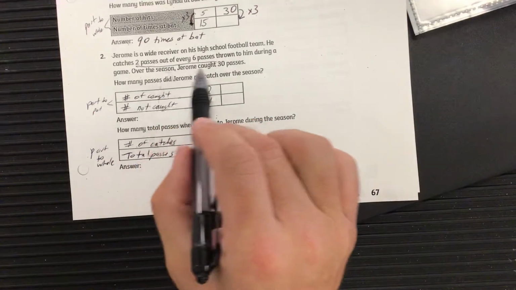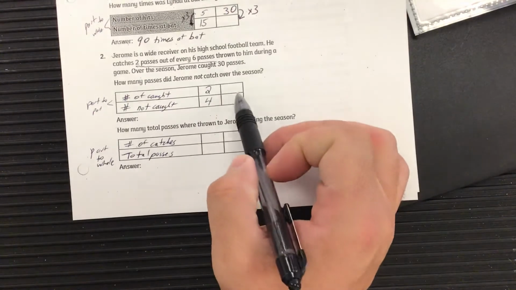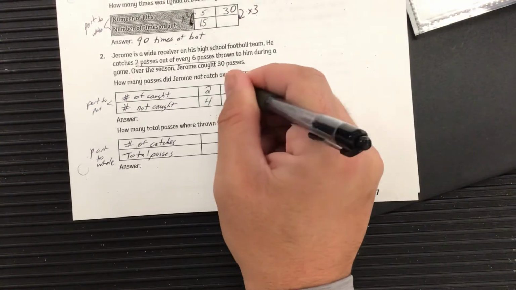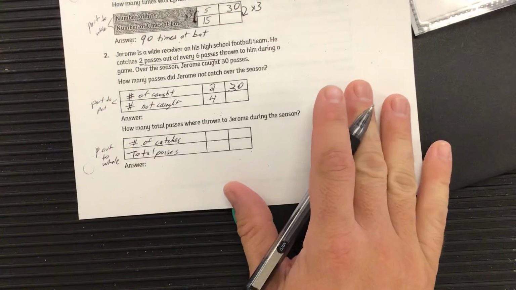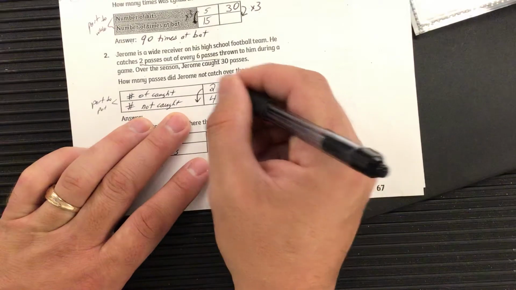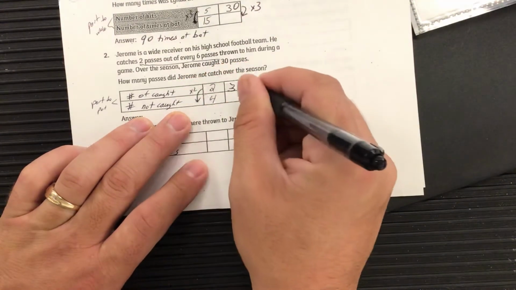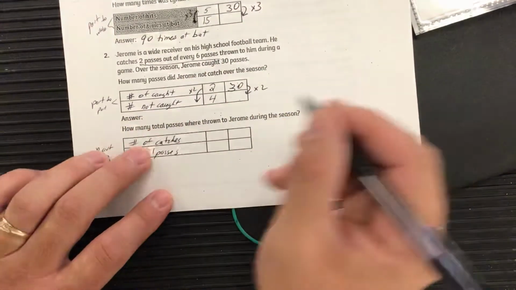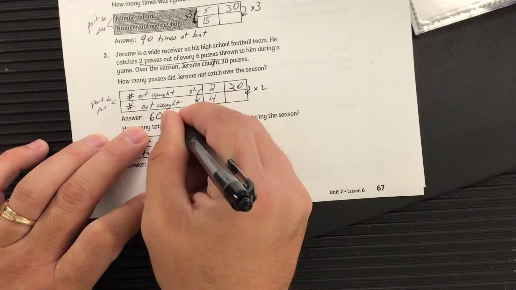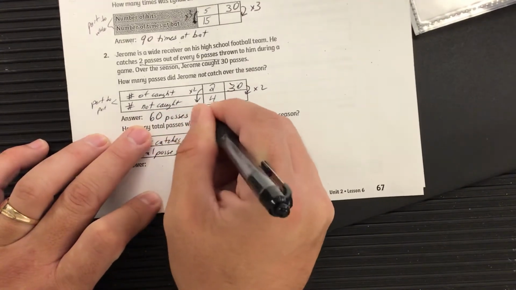All right, over the season, Jerome caught 30. Does that go on top or bottom? Top, because it's caught. And now again, you got to decide vertically or horizontally. Vertically. Okay. 4 to 2, times 2 on the other one would be 60.